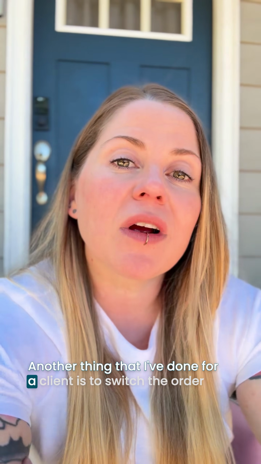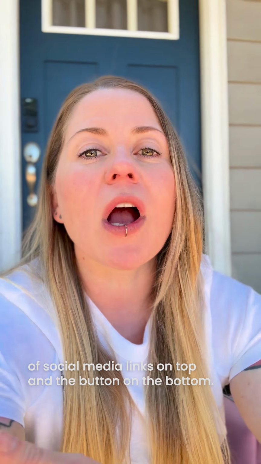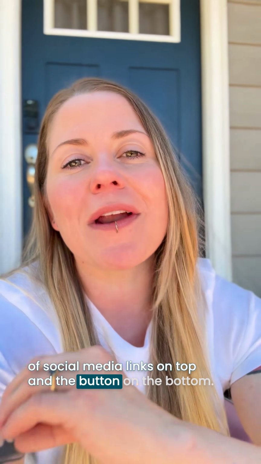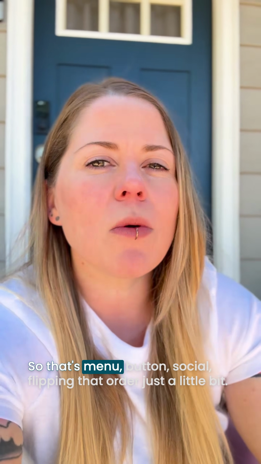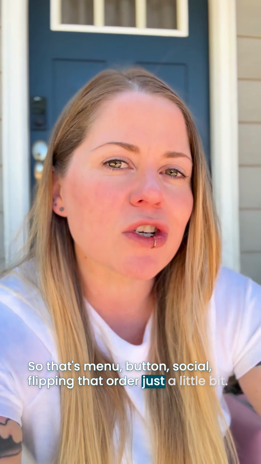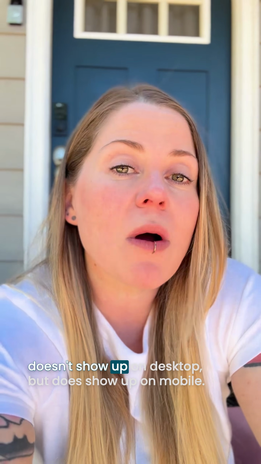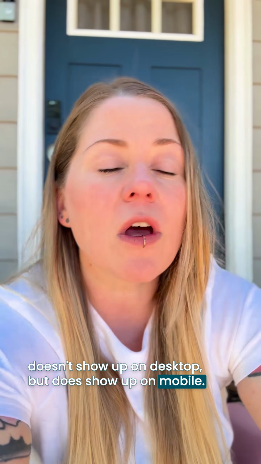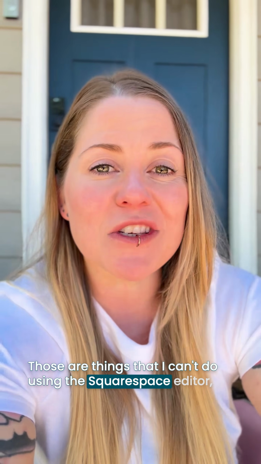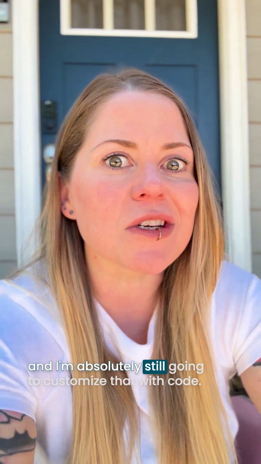Another thing that I've done for a client is to switch the order of social media links on top and the button on the bottom. So that's menu, button, social, flipping that order just a little bit. I've also done a customized click to call button that doesn't show up on desktop, but does show up on mobile. Those are things that I can't do using the Squarespace editor, and I'm absolutely still going to customize that with code.